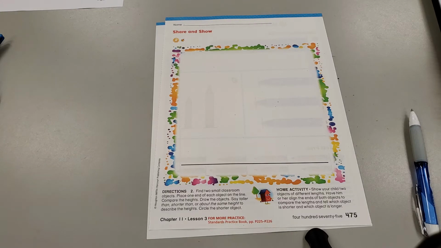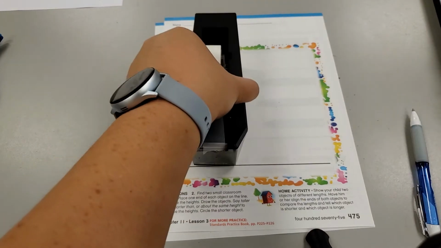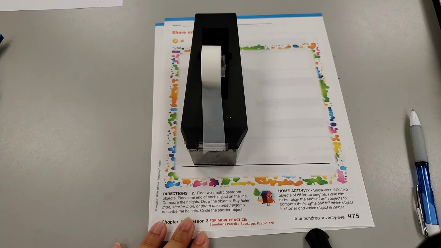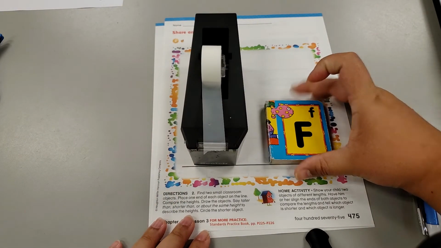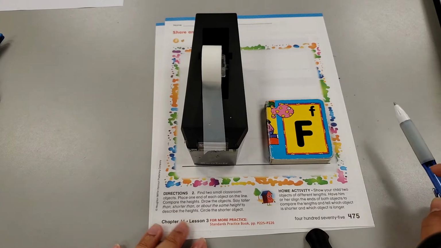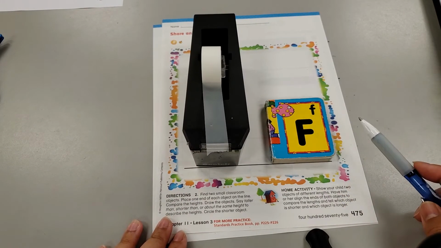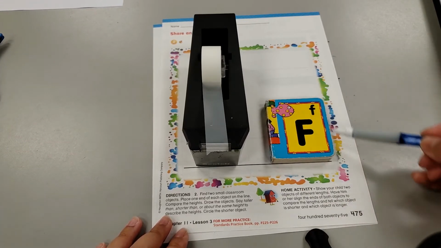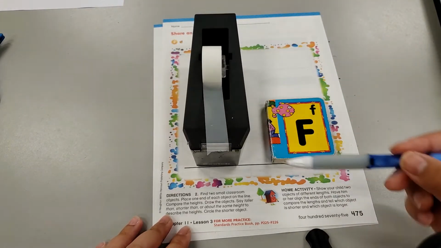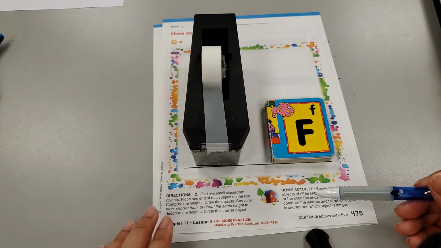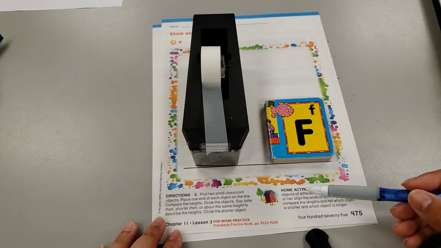All right. Mrs. Gorospe had some steps around the classroom and she found her tape dispenser and one of our books from our tub. I have a small book and a tape dispenser. I'll draw or trace around the objects that I chose and use my describing words.